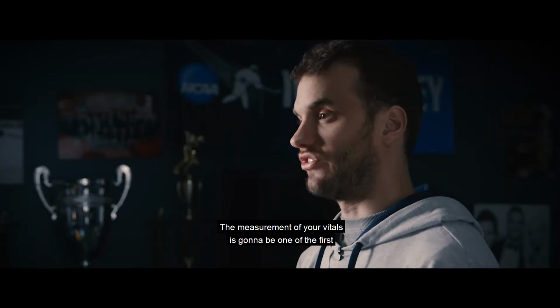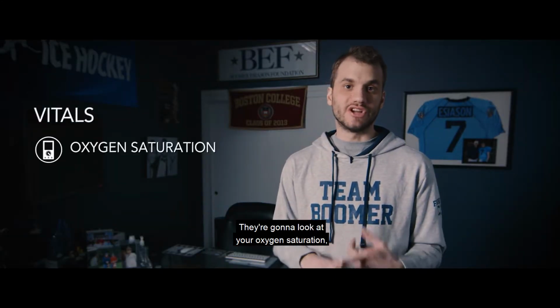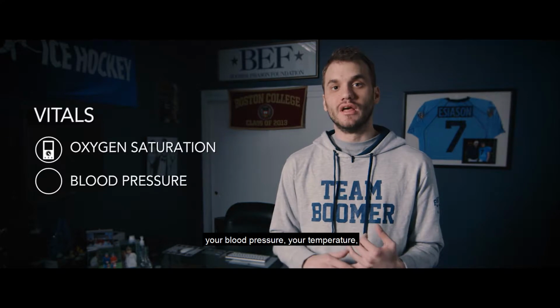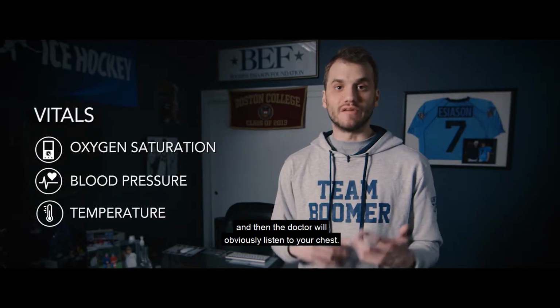The measurement of your vitals is going to be one of the first things that happens when you get to a CF clinic. They're going to look at your oxygen saturation, which is the amount of oxygen in your blood, your blood pressure, your temperature, and then the doctor will obviously listen to your chest.